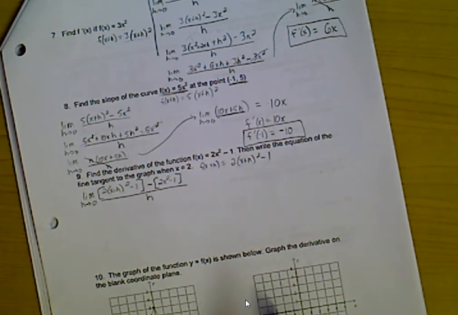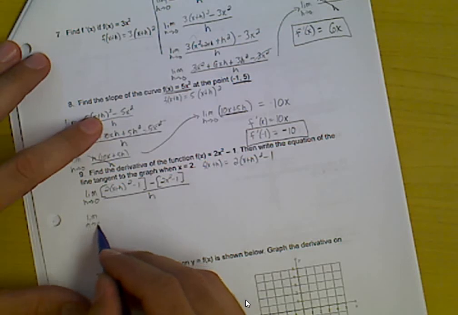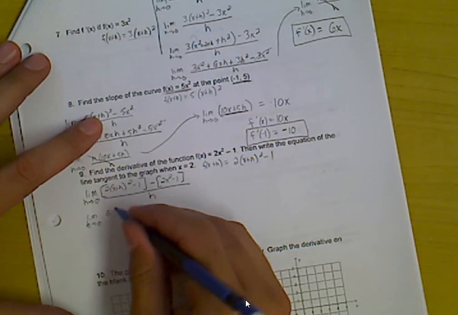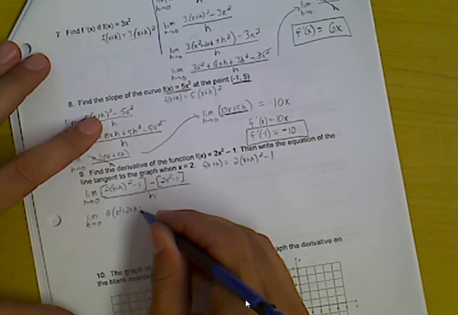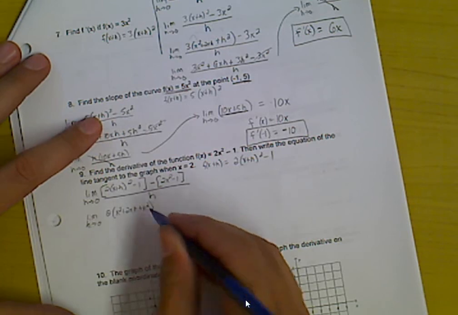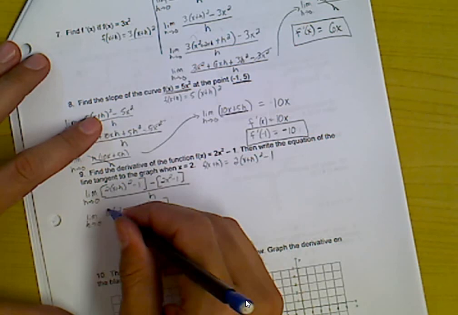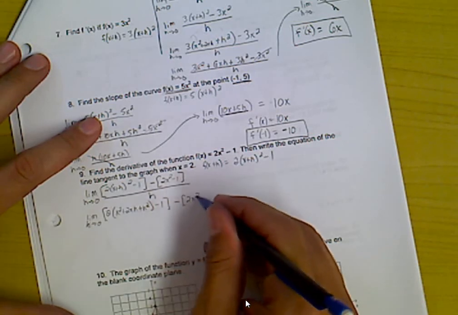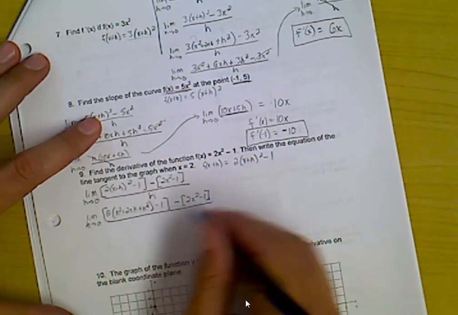Next, we need to clean that up so that we can let our h become 0, hopefully. We're going to distribute this out, so you're going to have 2 times x squared plus 2xh plus h squared, and then minus 1. That part, minus this, not a whole lot we can do with. We're just going to leave that as 2x squared minus 1, all divided by h.